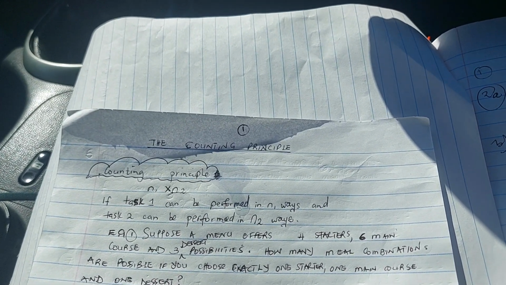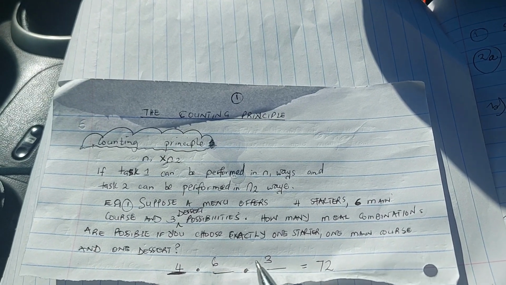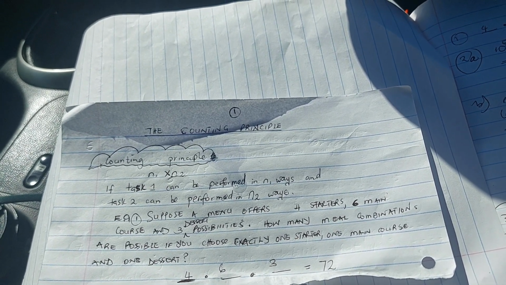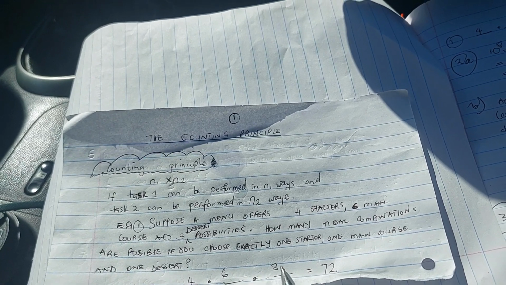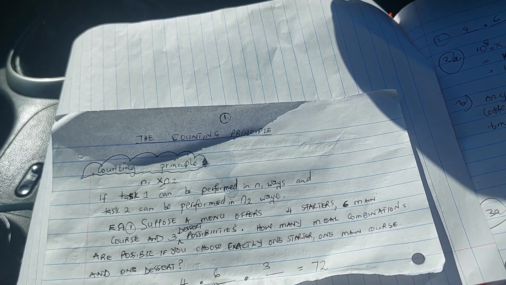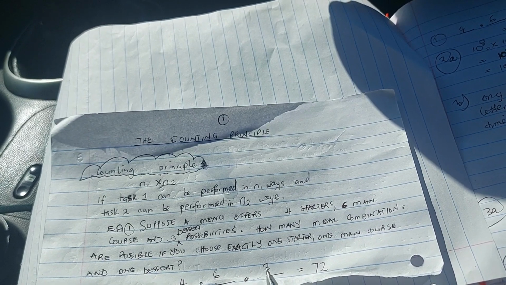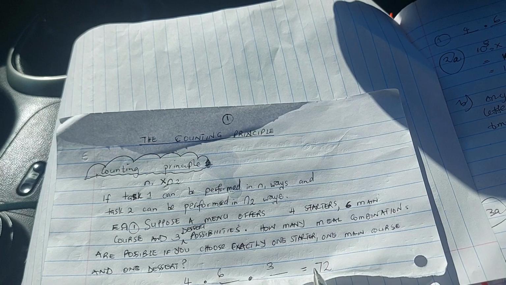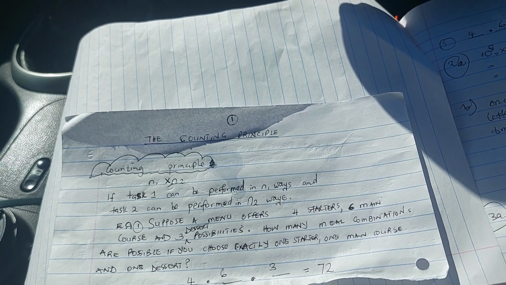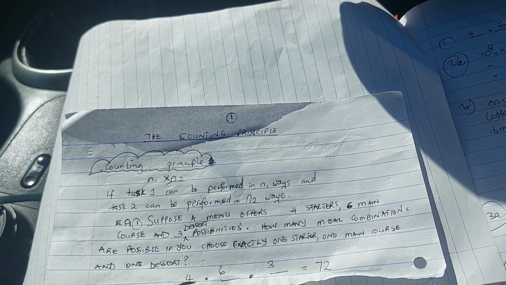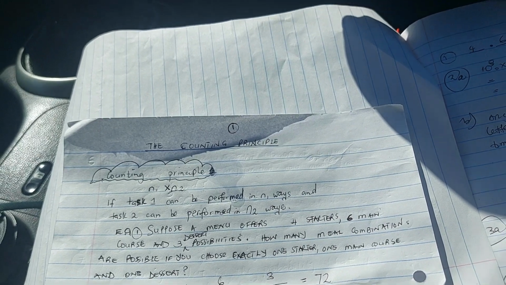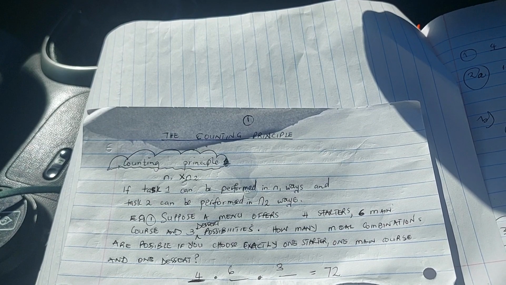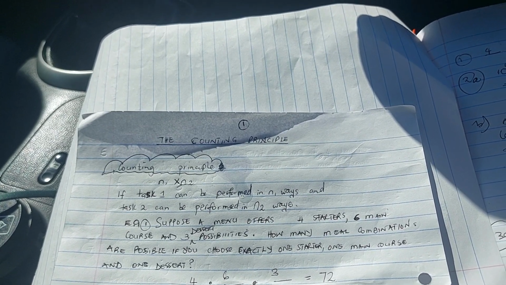You're going to draw lines like what I've done here. That becomes the first one, the 1, 2, 3. The 4 starters multiplied by 6 main courses multiplied by 3 dessert possibilities gives you 72. Those are the number of combinations that you can have if you wish to take any starter, any main course and any dessert.